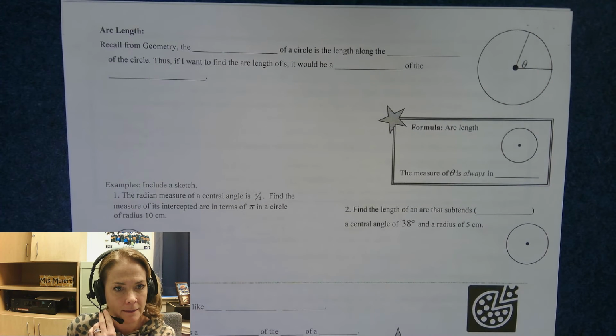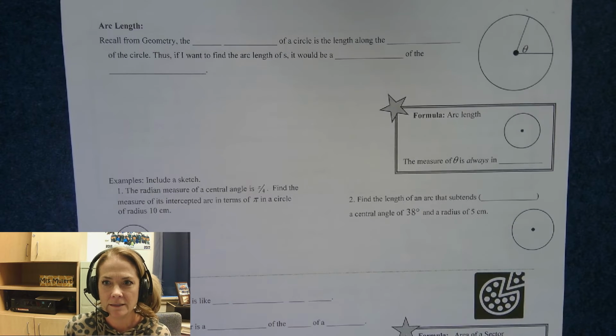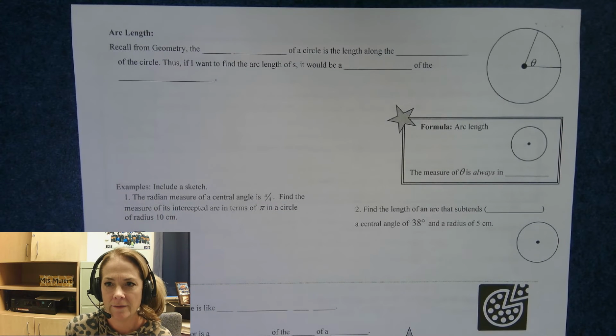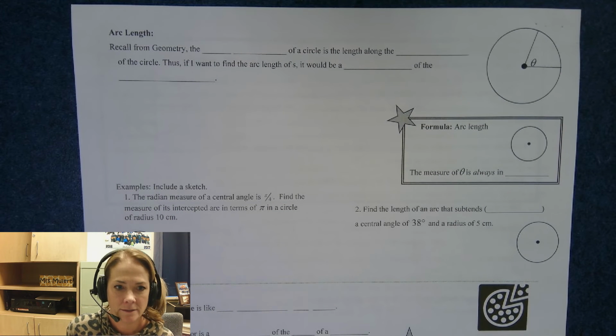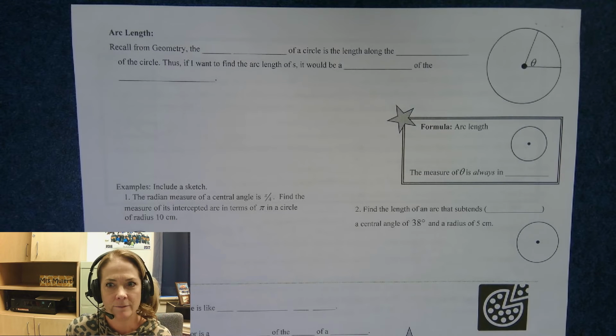Arc length, area of the sector, and distance between two cities. I actually made this video yesterday and was working on the Edpuzzle today, and there was no sound. So my mic's not working, so I'm back to the headset and take two.